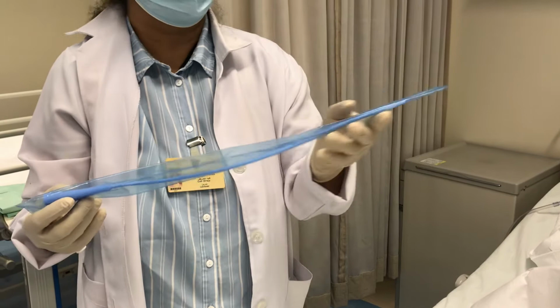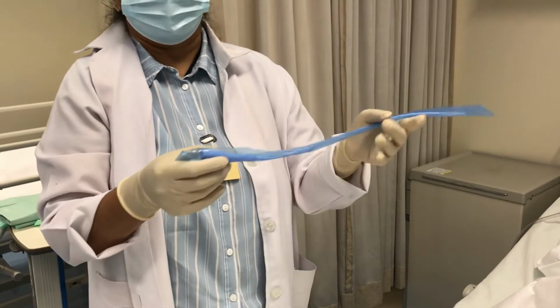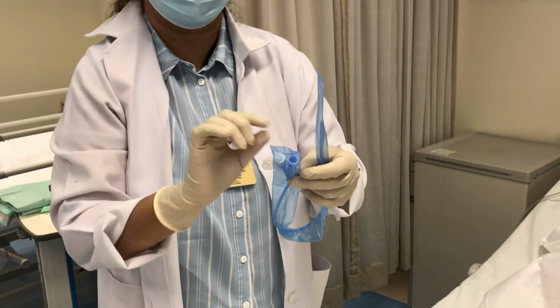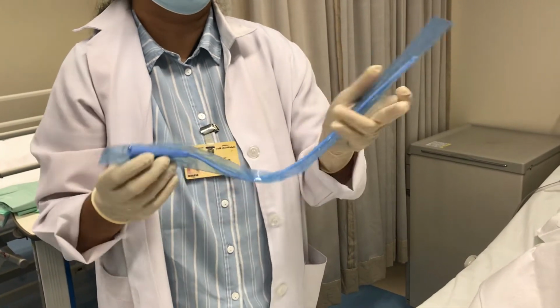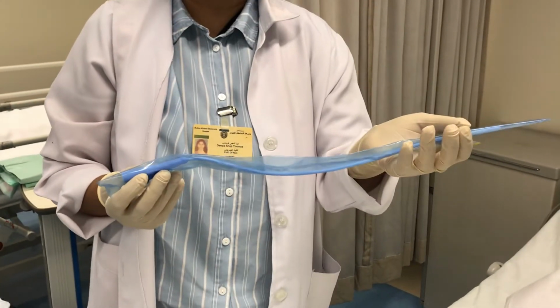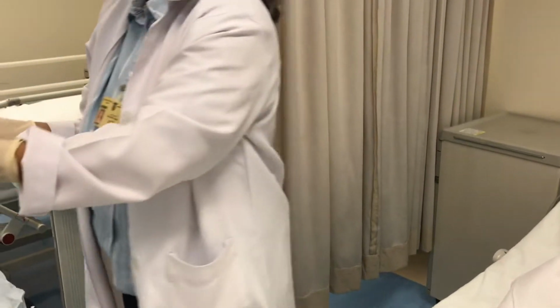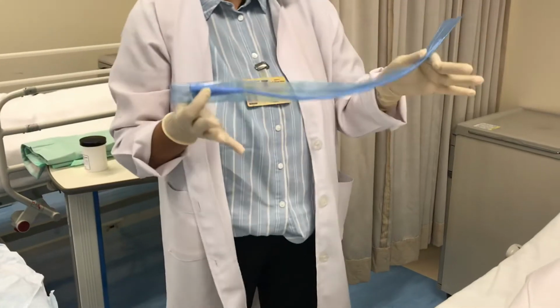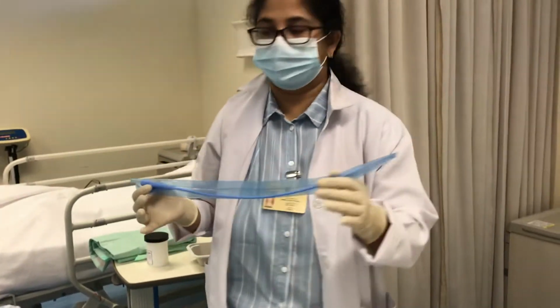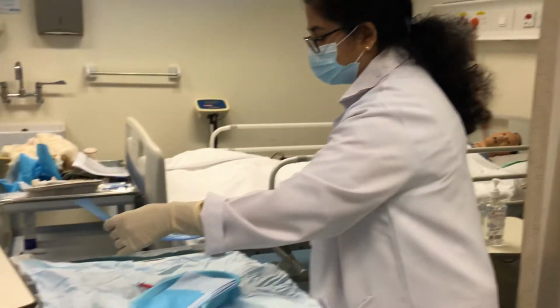I'm not going to open it completely right now. The first preparation is we will inflate and see. So I will open it from this side. After that, I will open it from here to lubricate. Then after preparing everything, when it is time, I will just insert so that everything looks sterile.